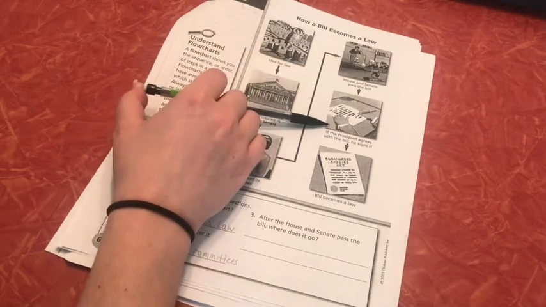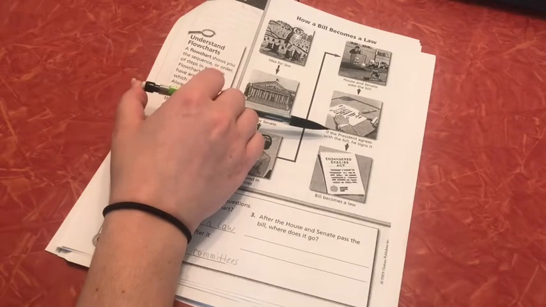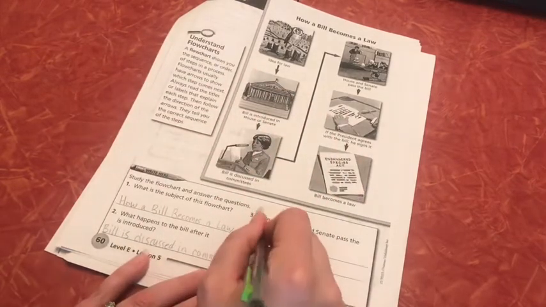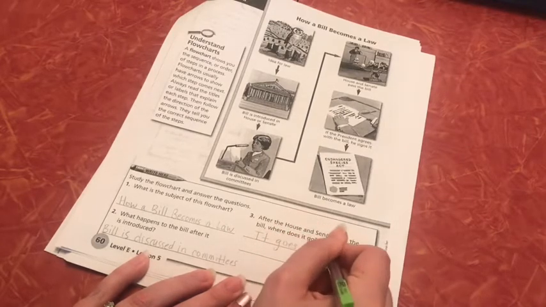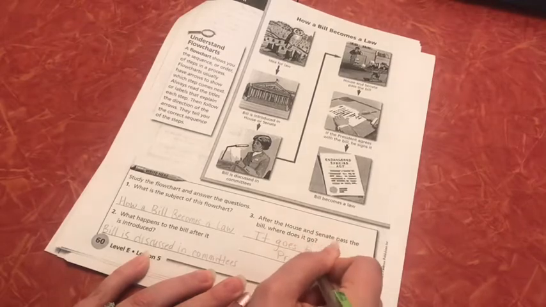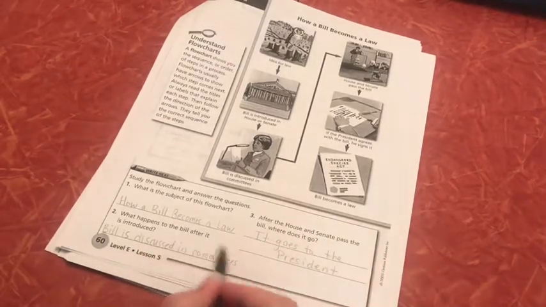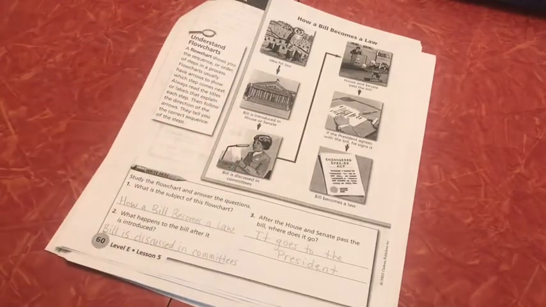It goes to the president, and he decides if he agrees with it or disagrees with it. It goes to the president. And we know all this just from this flowchart. Pretty cool, huh? All right, next.